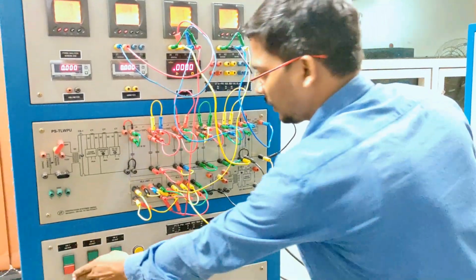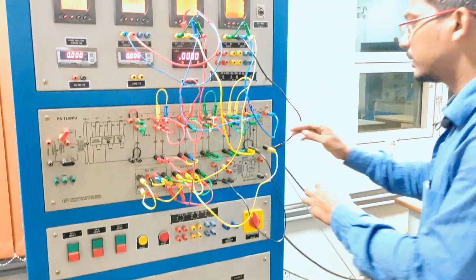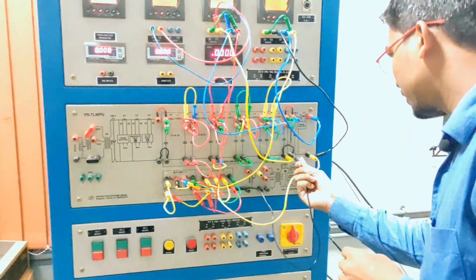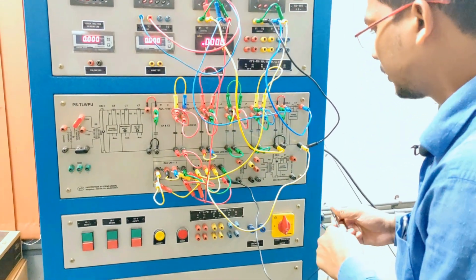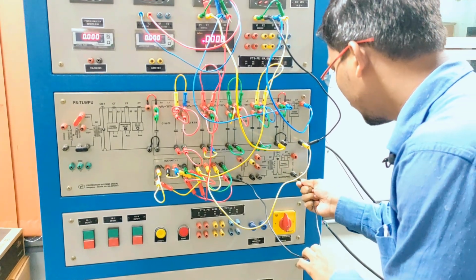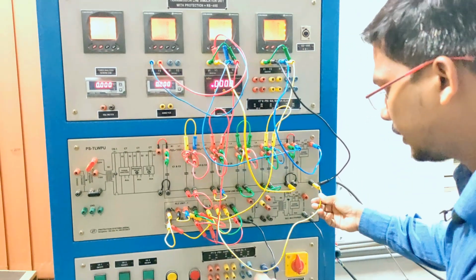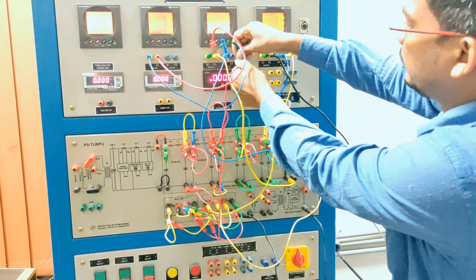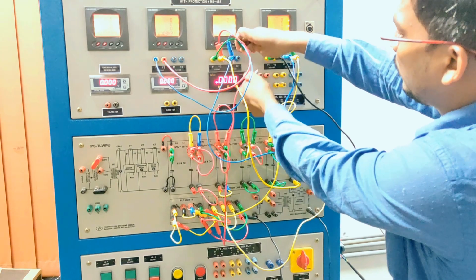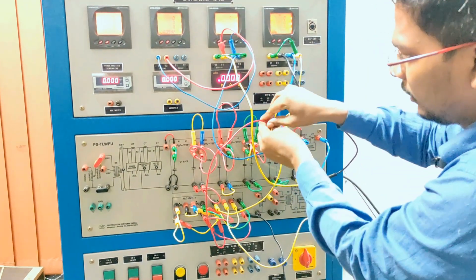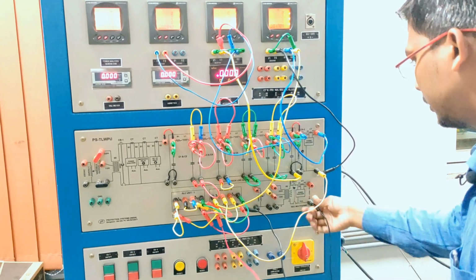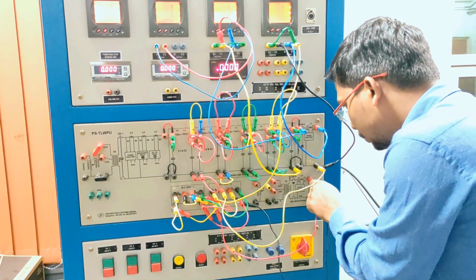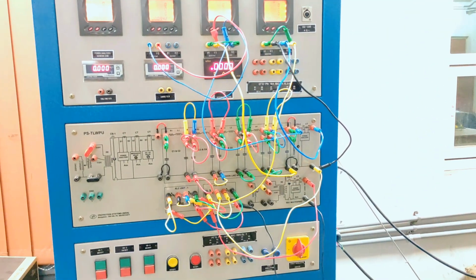So as you can see, these two circuit breakers are off, so no power supply is coming here. So we have to give the output of the tap changing transformer to the input of the compensation. As you can see, I am giving this output, and the input which is coming from the power analyzer. This is the input of the power analyzer, input of the compensation. So these two are the input of the compensation, and I am giving these two to the output of the tap changing transformer.